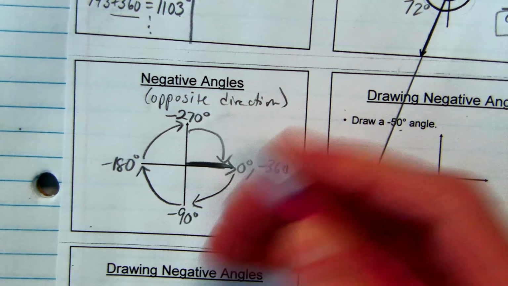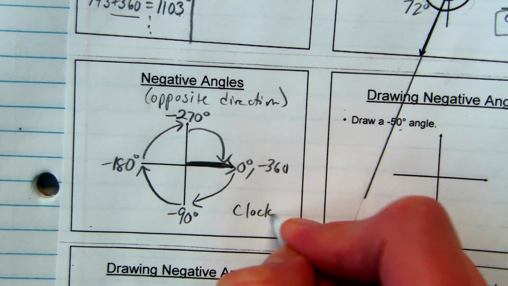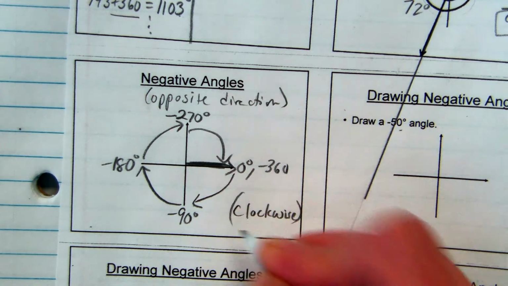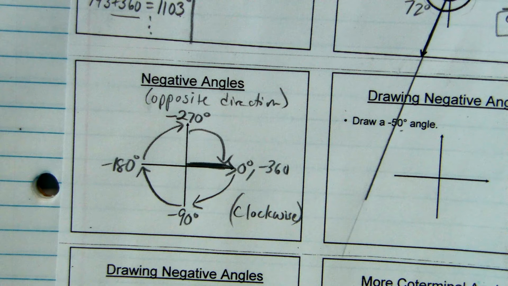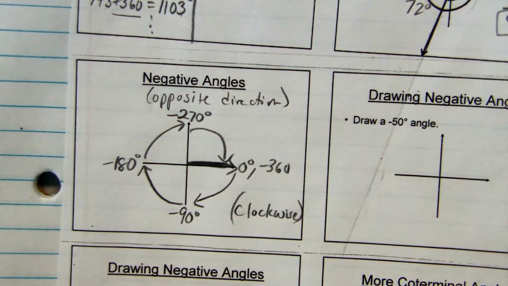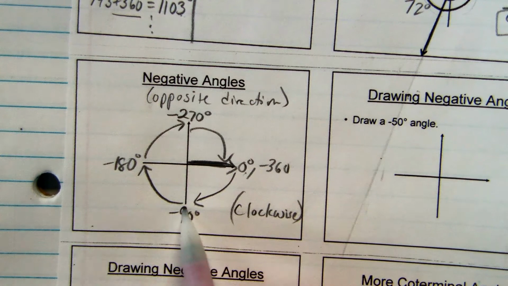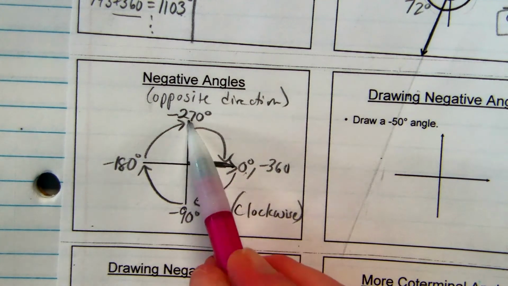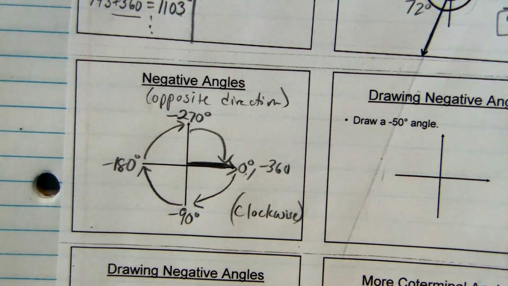So this is clockwise, actually. Oh. So negative is clockwise and positive was counterclockwise. And it just has to do with the way that our graphs are set up. They want those positive angles to be in the first quadrant. So it has to do with the mathy part of that. I'm going to erase this now that I'm done with that. Okay, so just 0, negative 90, negative 180, negative 270, negative 360. That's the most important things.